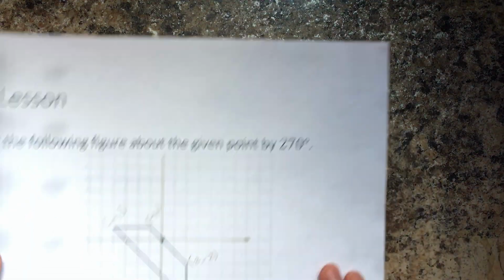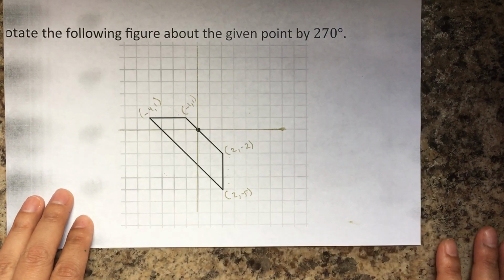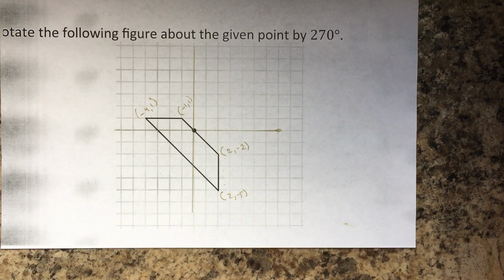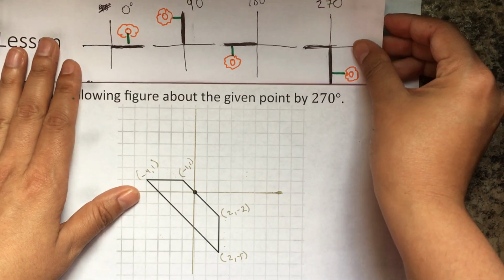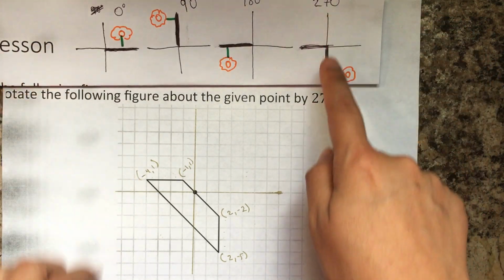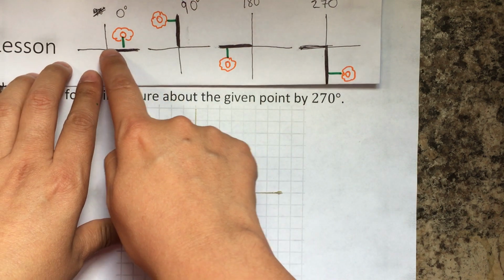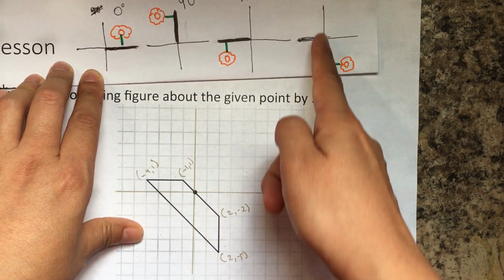Okay, now try rotating the following figure about the given point by 270 degrees. Again, I go back to my chart, 270 degrees. This was the floor. Now the floor is going to be this.